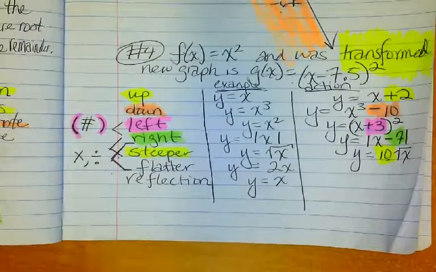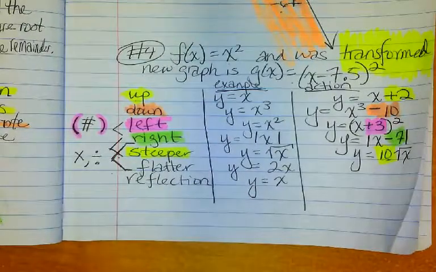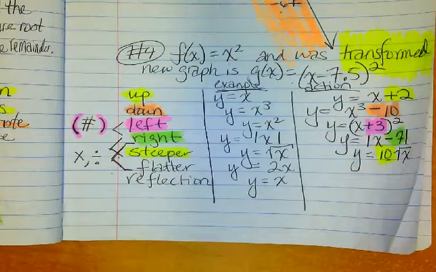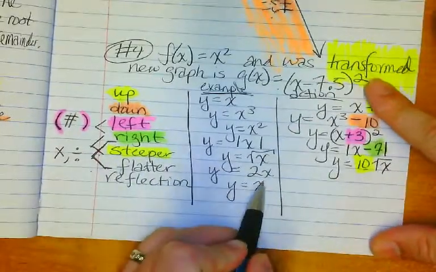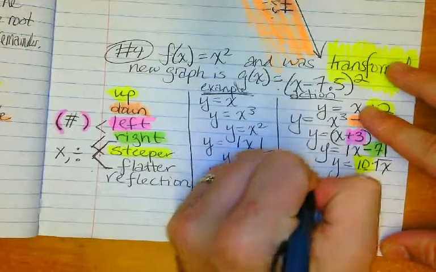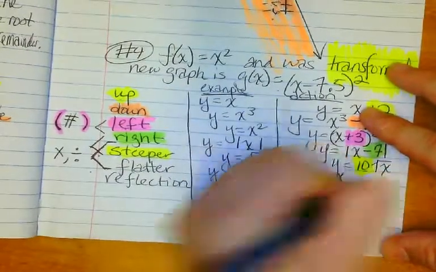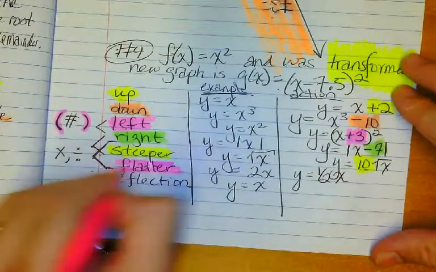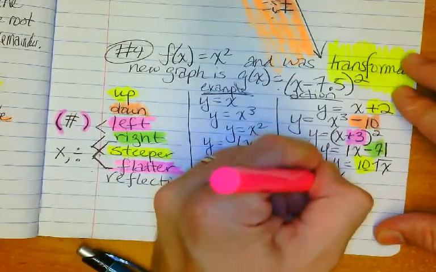So all I need to do is get that number to fall in between 1 and 0, like a fraction, like 1/2 or 1/3. So y equals 2x could become y equals 1/2 x. That means that I'm getting flatter. I'm going back down to 0.